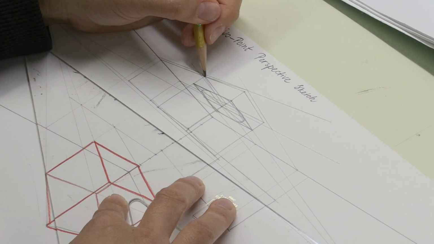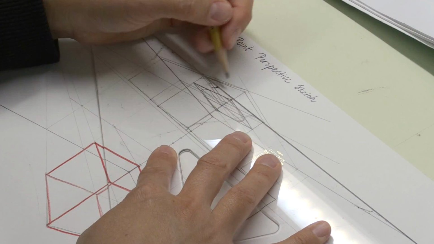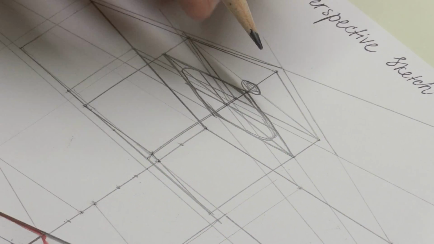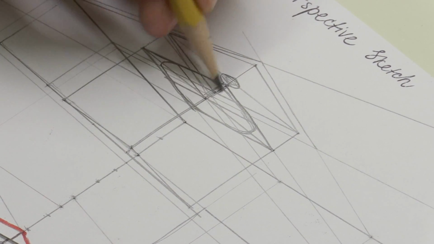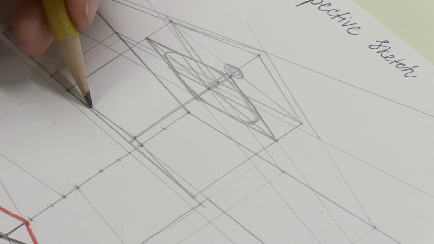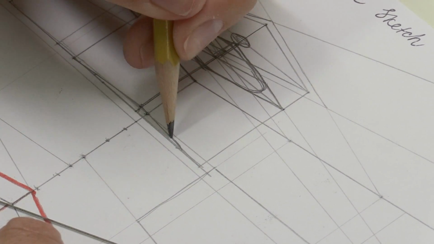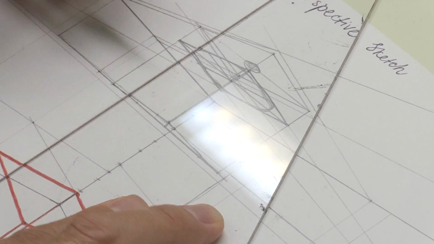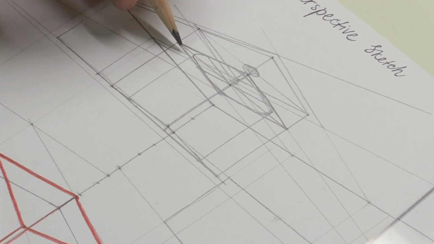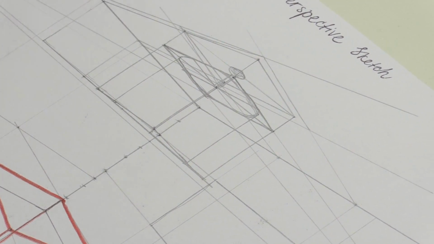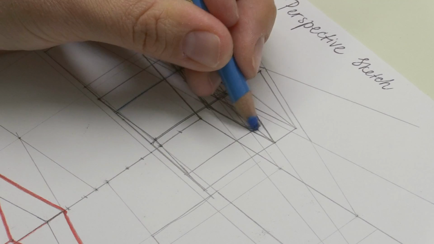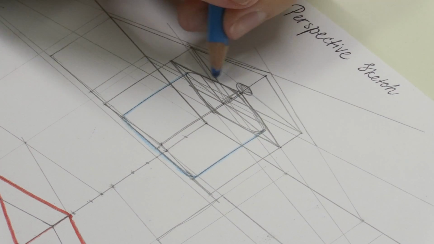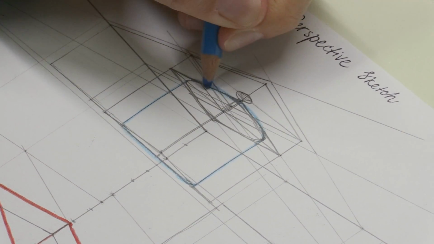And then for the top, we find the center here too. This is going to be the top. So it's going to go here. And then over here, we're drawing the oval. It's going to be super narrow. And then they're meeting up here. And then we have our lighting fixture. This is our lighting fixture.